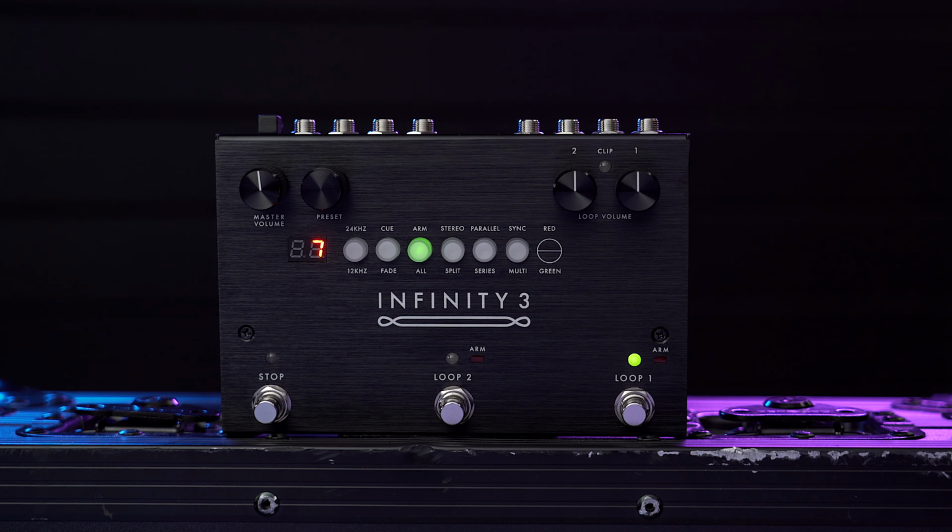AZR, or Auto Zero Record, is a boot option that is turned on by holding down the Loop 1 footswitch when you power up the unit. This allows me to define the 1, aka the downbeat, while still letting the external MIDI clock control the overall tempo. Using the two loops in series, I'll create a verse part, followed by a chorus part.